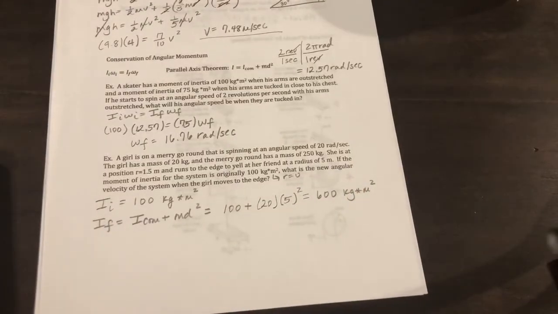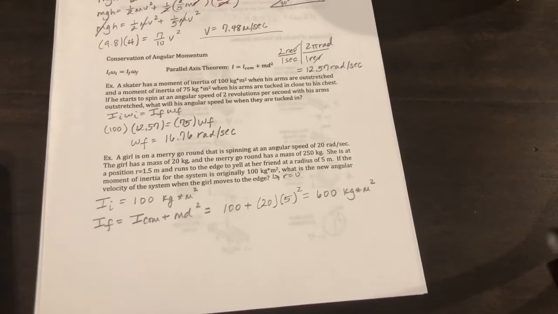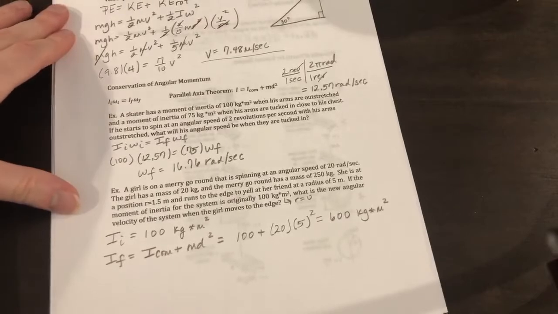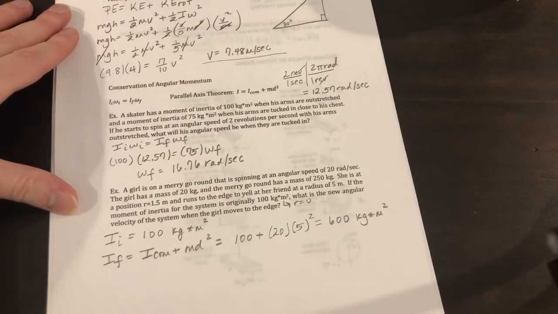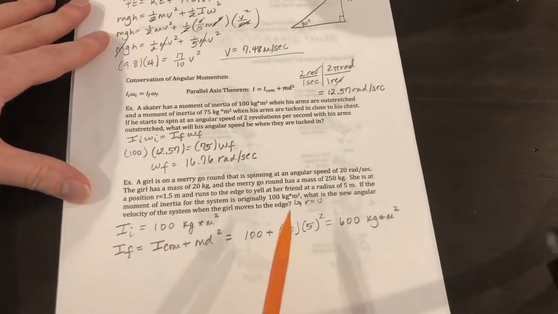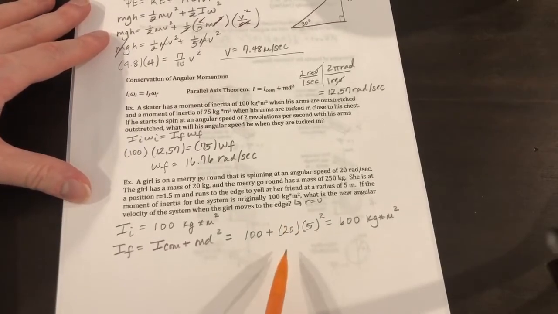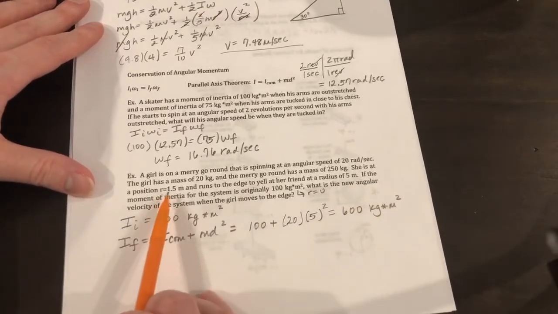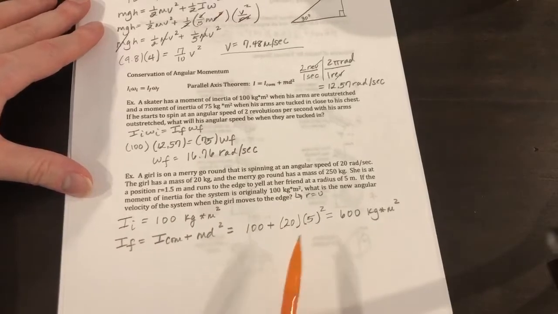See, if it was worded differently, if it said her moment of inertia at a radius of 1.5 was 100, what's the new moment of inertia? She would have only traveled 3.5 meters, so we would put 3.5 meters right there.